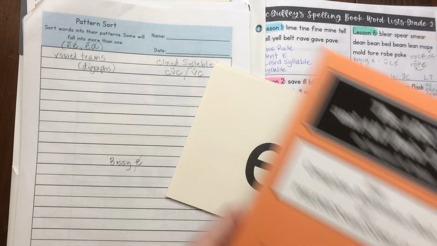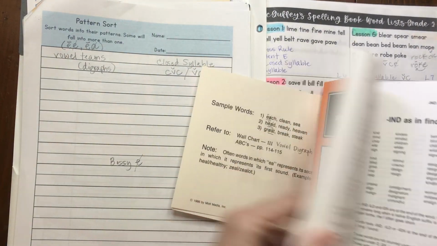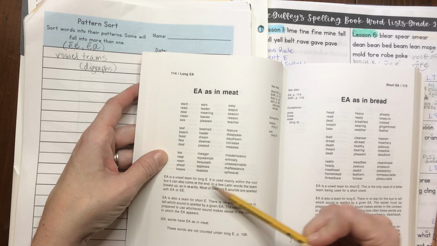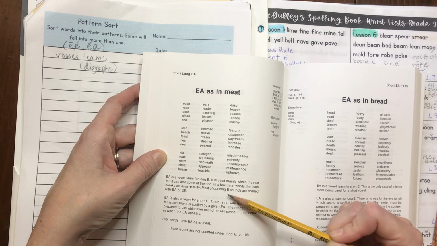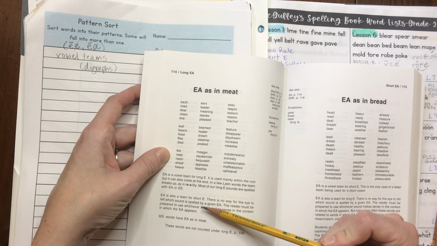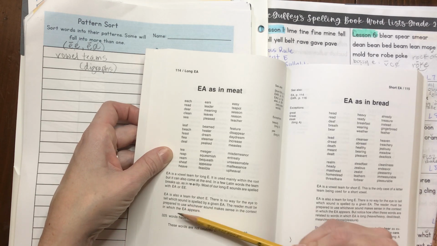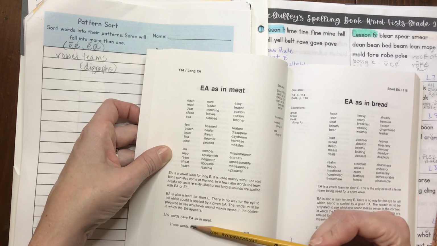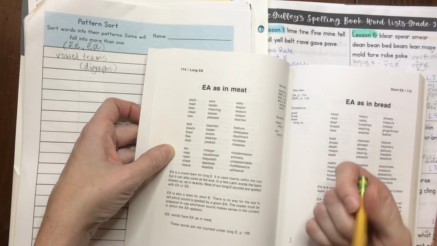So, yes, we might just review those. If you have the ABCs and all their tricks, you may want to just pull that open. EA is a vowel team for long E. It is used mainly within the root, but it can also come at the end. In a few Latin words, the team breaks up as in reality. Most of our long E sounds are spelled with EA or EE. It also is a team for short E. There's no way for the eye to tell which sound is spelled by a given EA. The reader must be prepared to use whichever sound makes sense in the context in which the EA appears. So words have EA as in meat. These words are not counted under long E, page 108. Okay, yeah, they give it its own section.